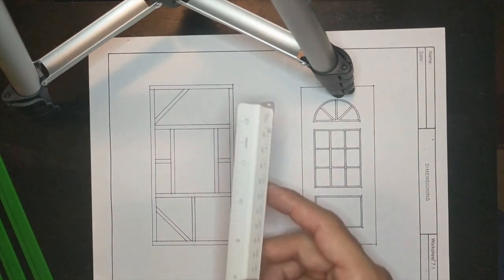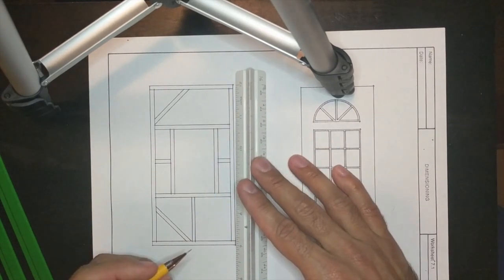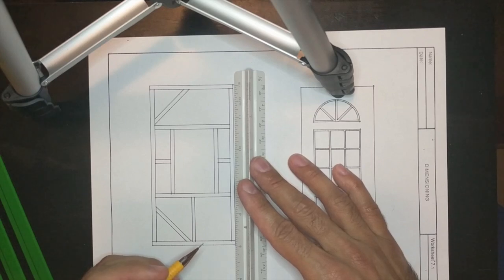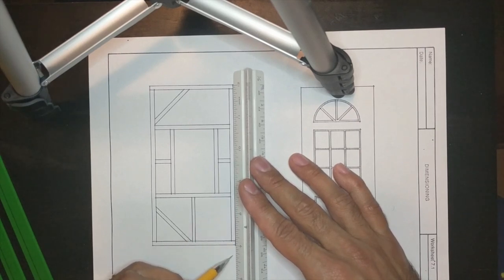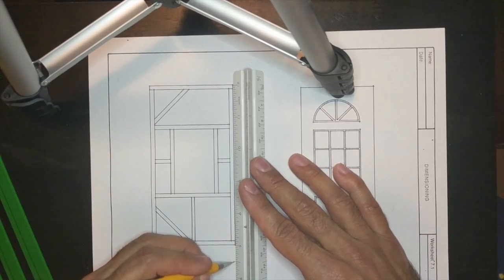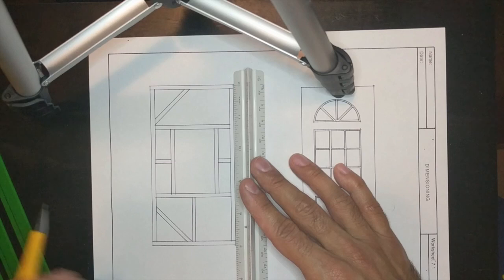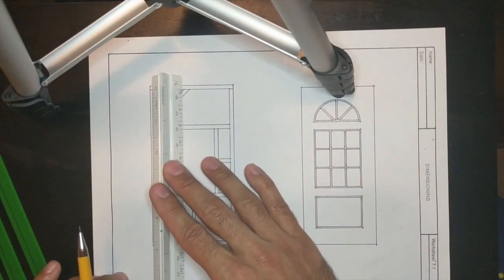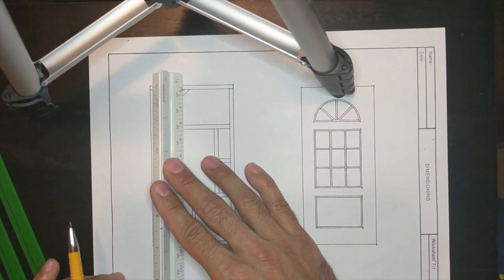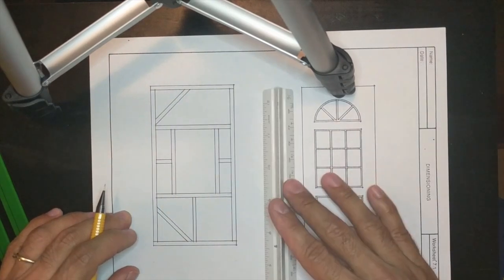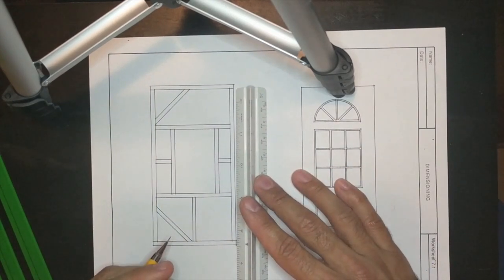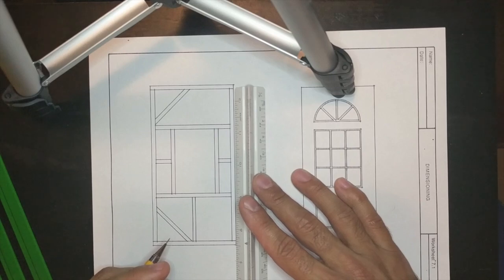and make a little tick mark. So let's go back to here. I'm putting it right on the edge there, right on the corner, and I'm going to measure down a 1/2 inch and make a little tick mark. I'm going to do that on the other side too, measure down a 1/2 inch, make a little tick mark. From that, 1/2 inch and then 3/8, so that would put us at a total of 7/8. So I'm going to measure down 7/8 of an inch.